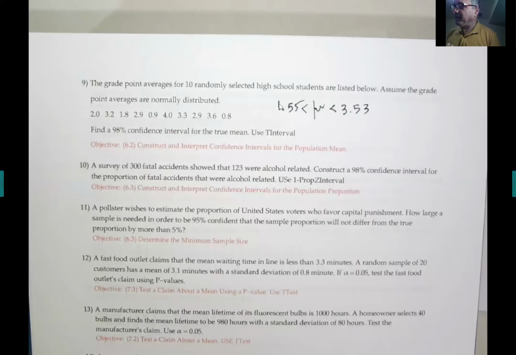Can you tell if the class is passing, guys, or you can't tell? Can someone answer this question? You know, 2 is a C, 3 is a B, and 4 is an A. What does this interval tell you? It says that the mean GPA of the class, on average, is between 1.55 and 3.53.